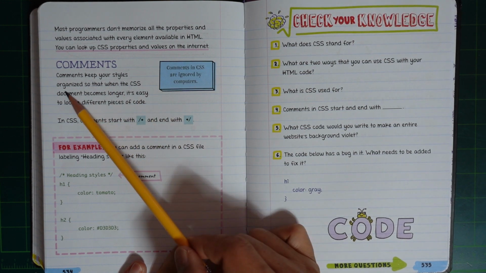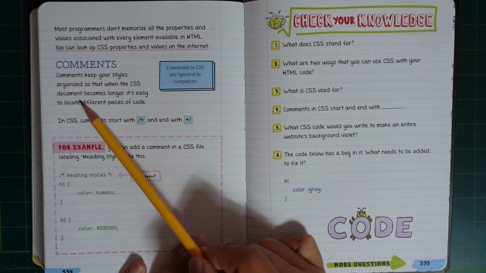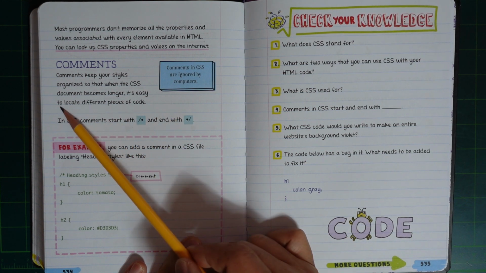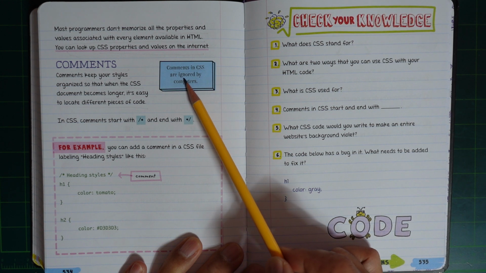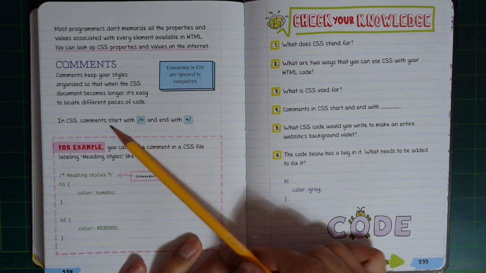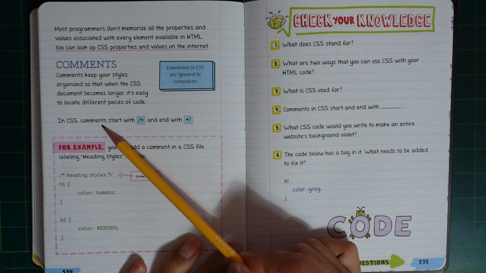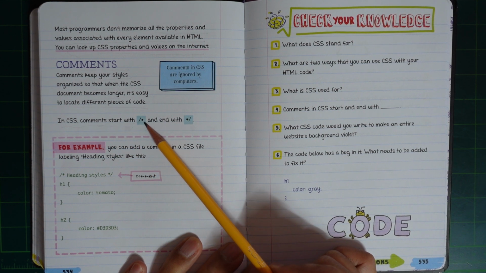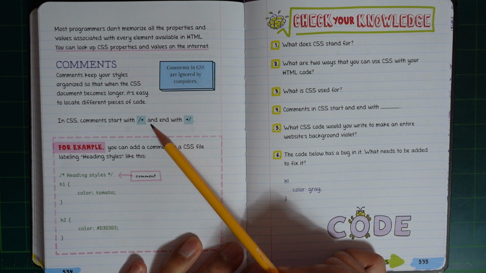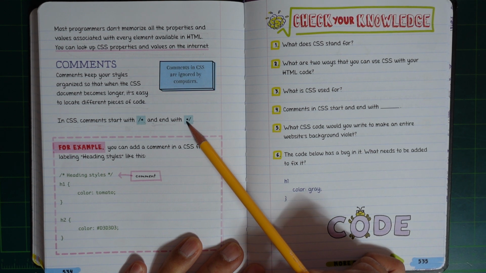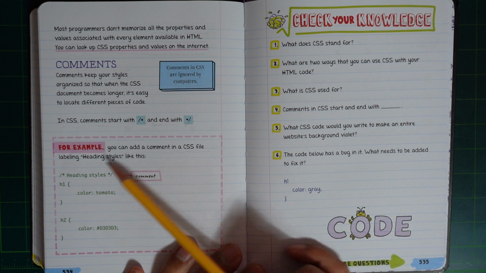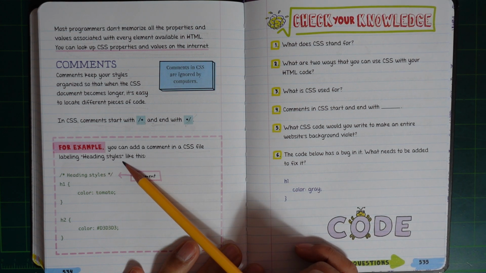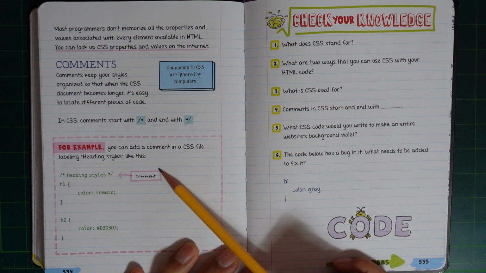Comment to keep your style organized, so that when the CSS document becomes longer, it's easy to locate different pieces of code. Comments in CSS are ignored by computers. In CSS, a comment starts with slash star and ends with star slash. For example, you can add a comment in a CSS file labeling heading styles like this. Comment.